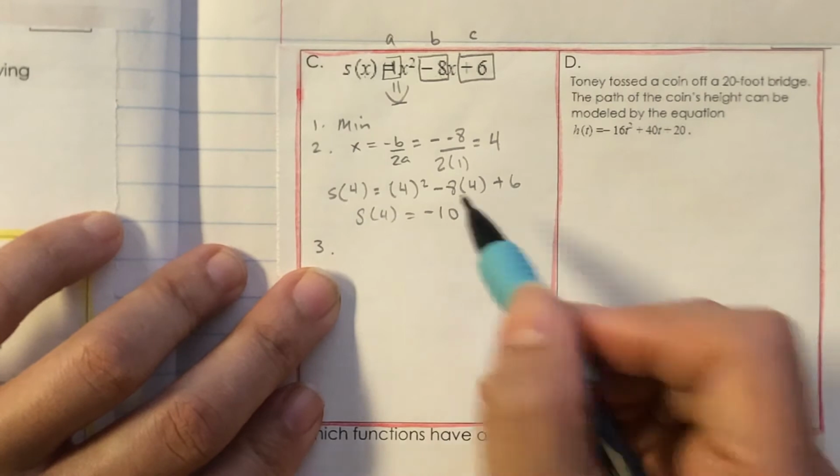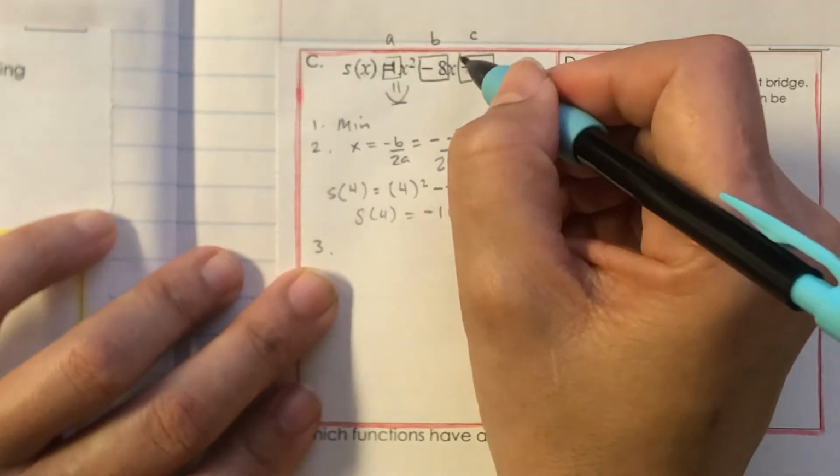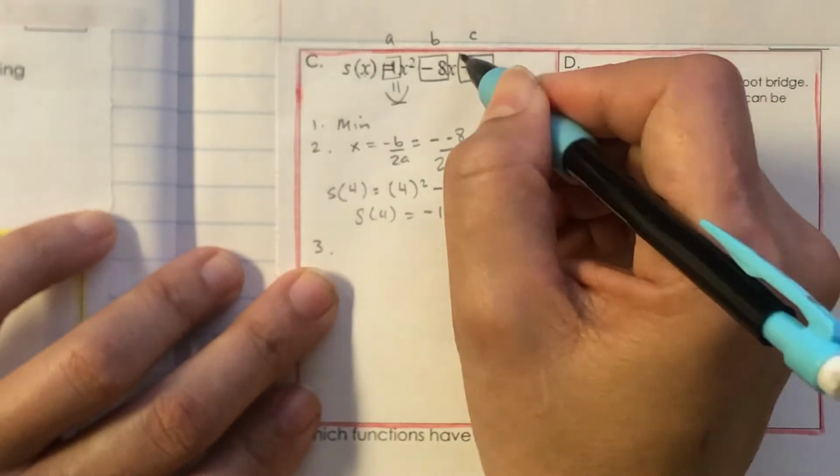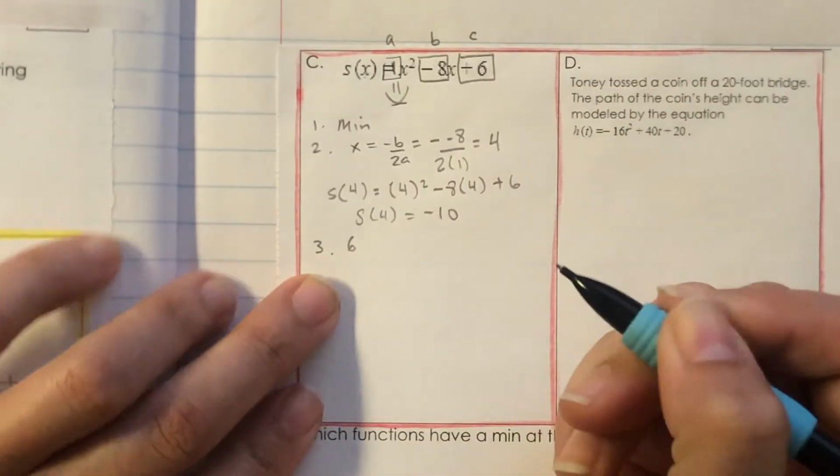What is the y-intercept? Remember, from an equation, your y-intercept in standard form is going to be your c. So my y-intercept is 6.